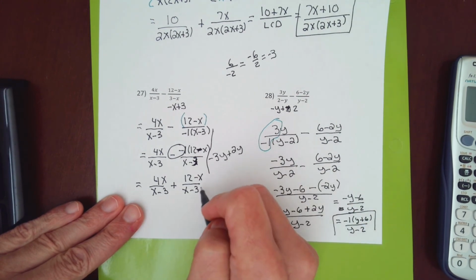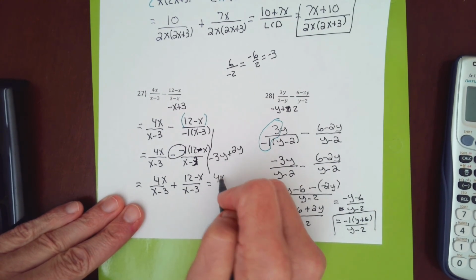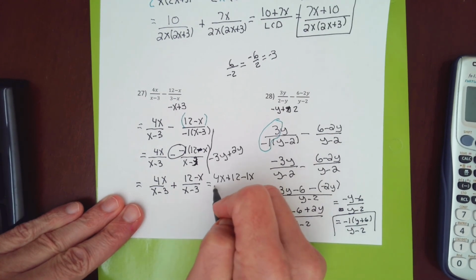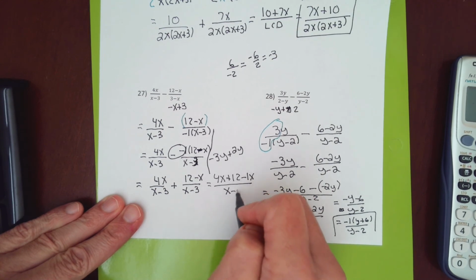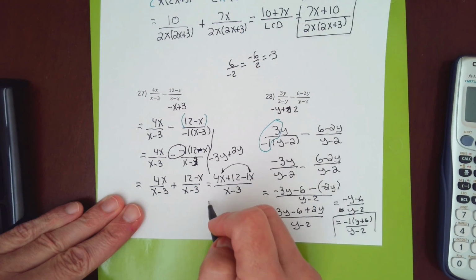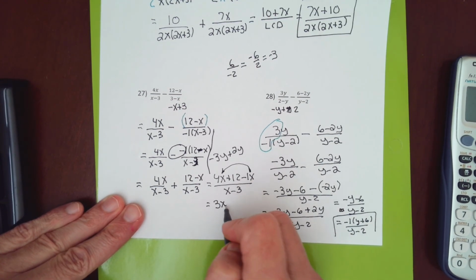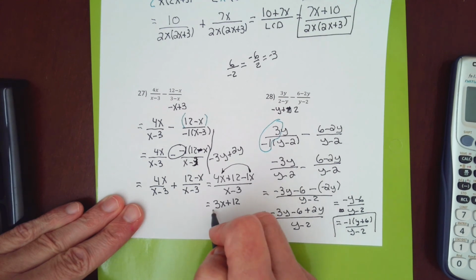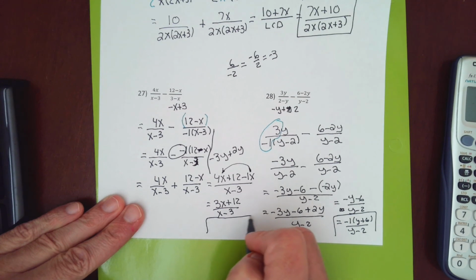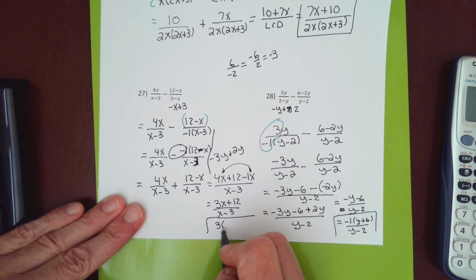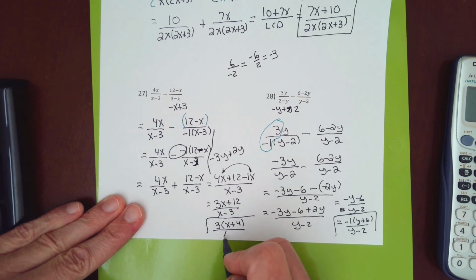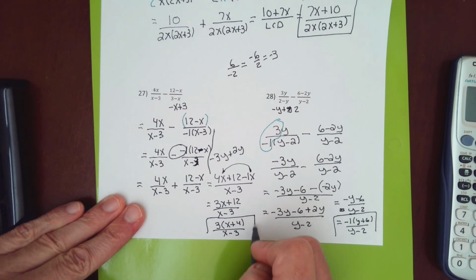Now I can make the two fractions into 1. I'm going to go 4x plus 12 minus, I'll emphasize 1x, over x minus 3. Now I'm going to go 4x minus 1x and combine like terms in the numerator and get 3x plus 12 over x minus 3. Ready to pause the video and write an answer. I'm going to pull out a common factor of 3 in the numerator and get an answer that's factored but not cancelable.